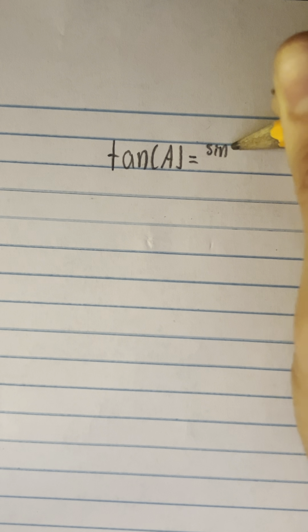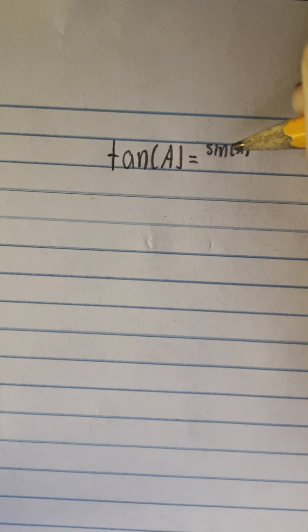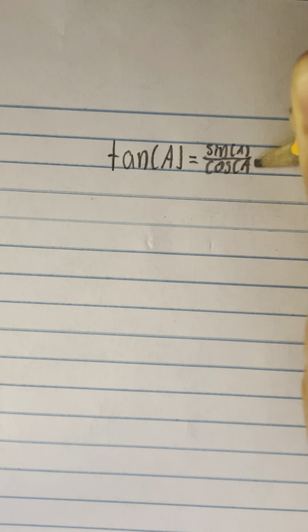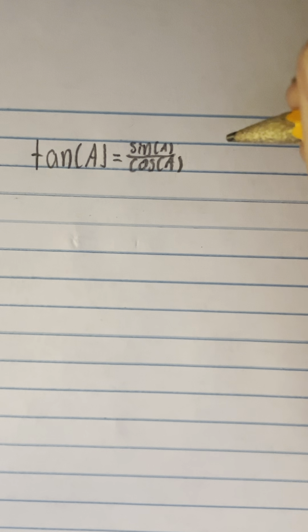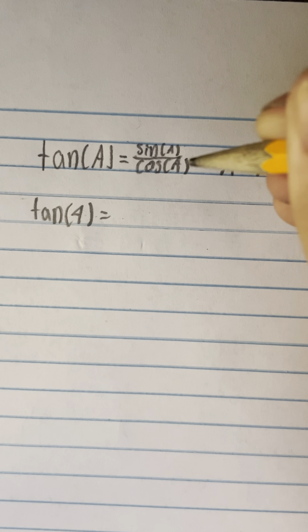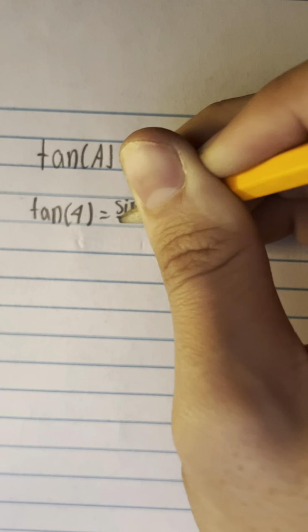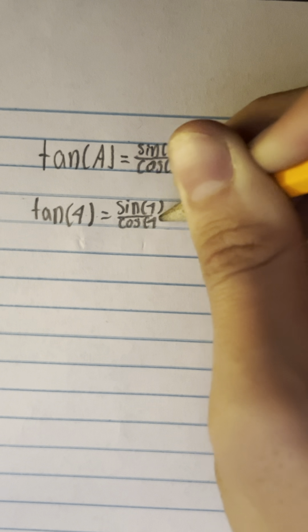All right, next we have the tan of A is equal to the sine of A over the cosine of A. So if A were to equal 4, the tangent of 4 is equal to the sine of 4 over the cosine of 4.